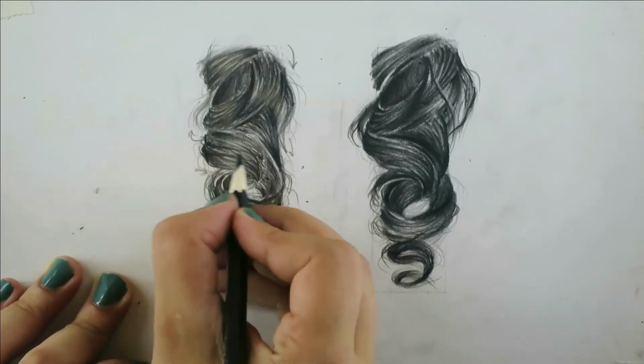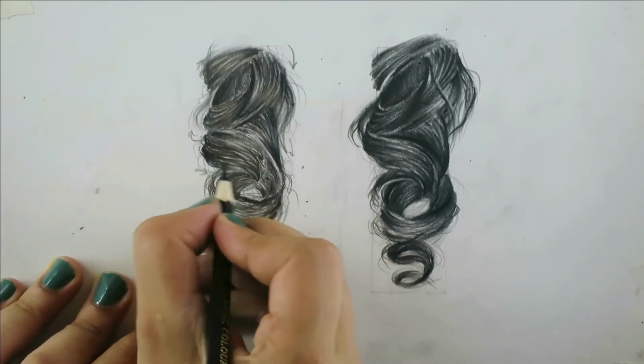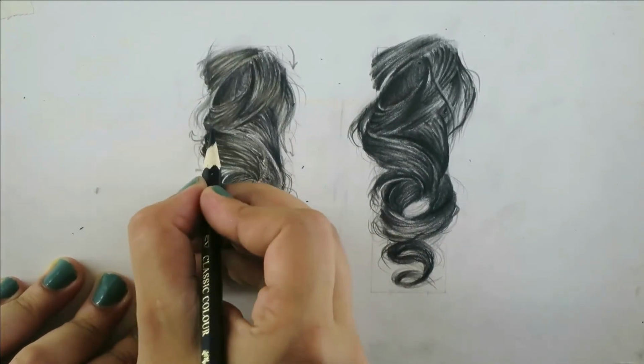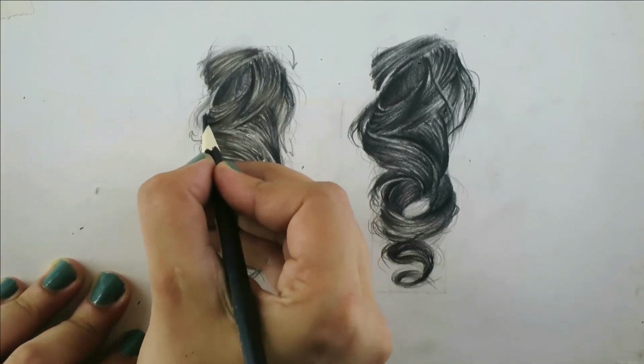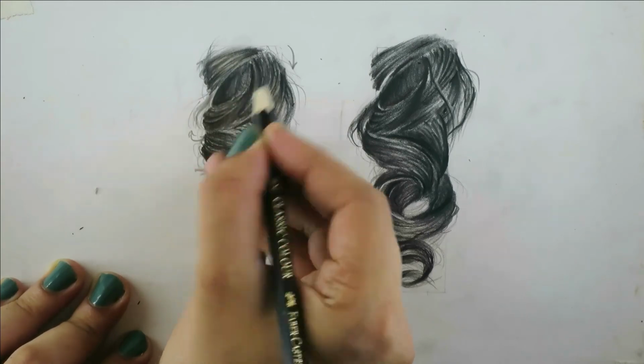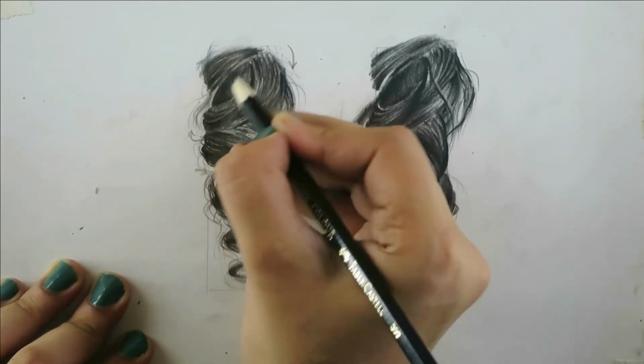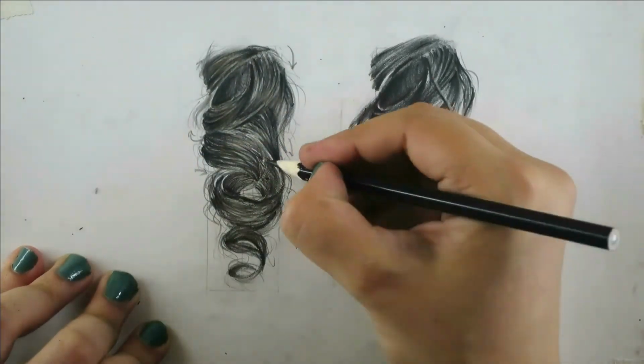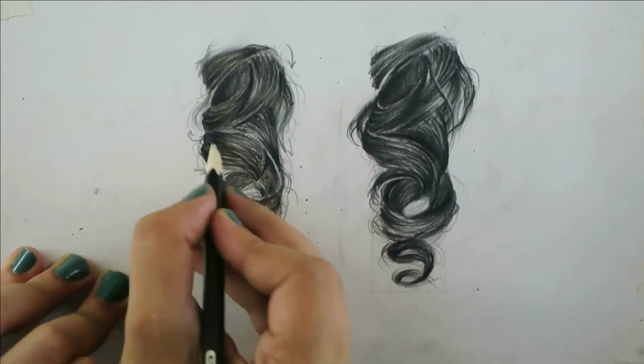Now I'm balancing the contrast on the first curl by darkening the shadowed areas with the help of a black pencil, and after that I'm adding some flyaway hairs to help break up the curl and make it look a lot more natural.